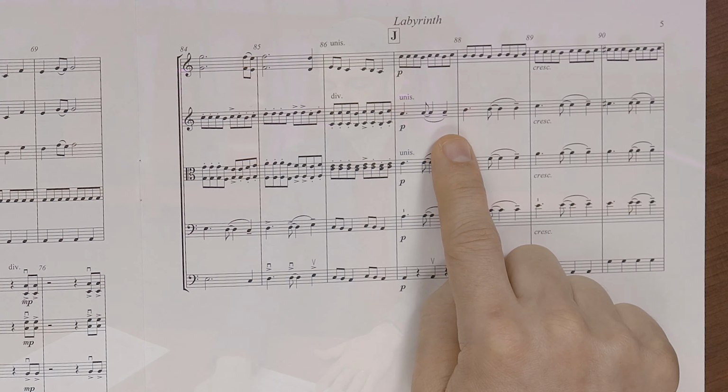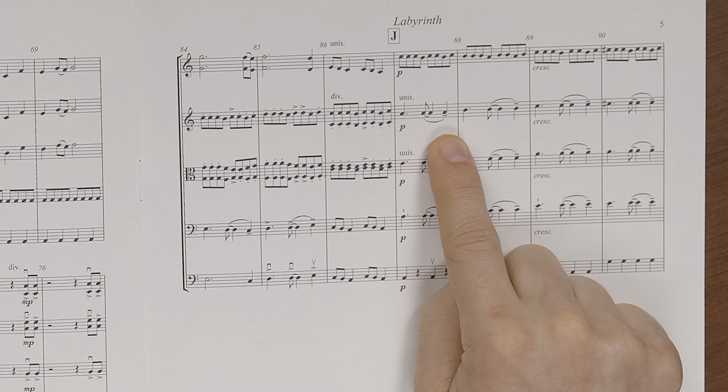At rehearsal J, we get some Loure bowings. A lot of groups play these portato. So what's the difference? Symbolically, Loure is indicated with a tenuto mark under a tie, whereas portato is indicated with a staccato marking underneath a tie. In a portato bow, you stop the bow in between the notes, and with Loure, you don't. You just decelerate the bow, then you add weight and accelerate again. It's a harder technique, but it makes it more legato, and it provides a style contrast to the first violins.